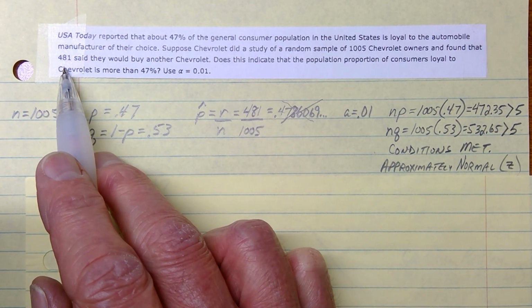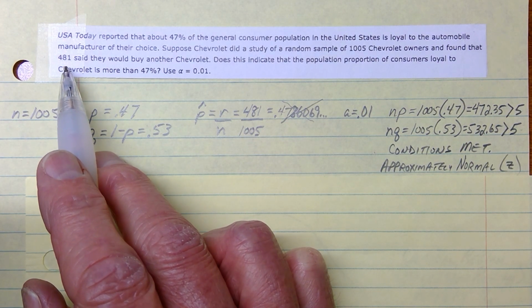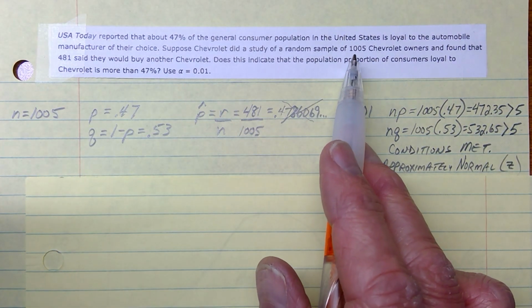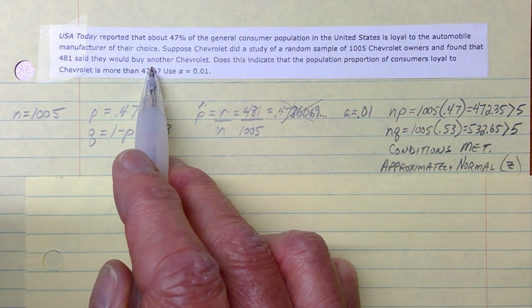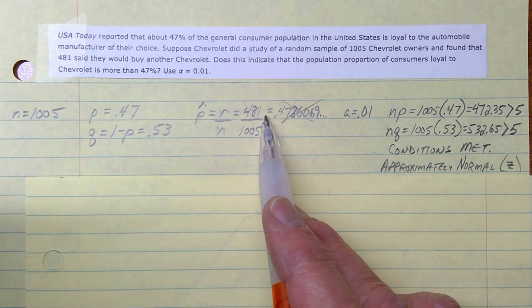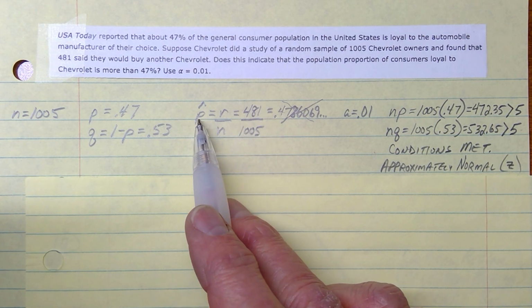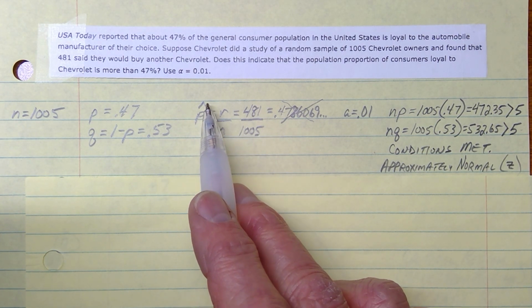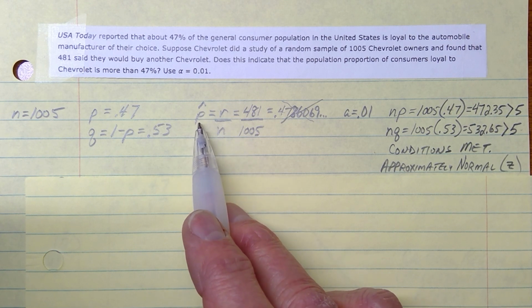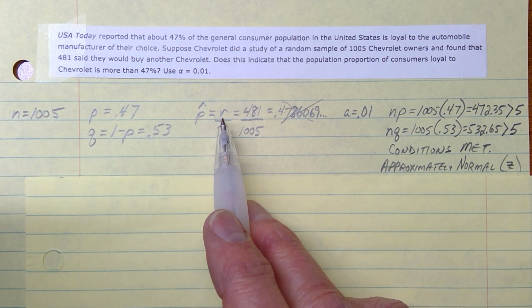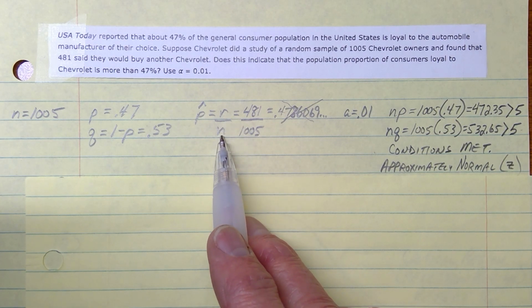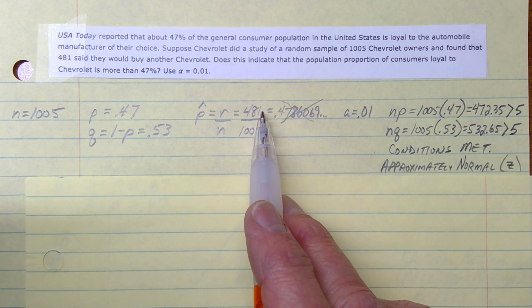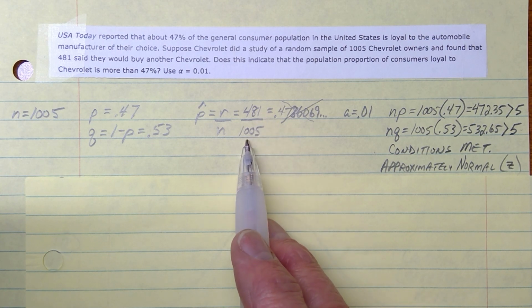And then out of that, this is the hint that you're going to be dealing with the proportion. When they say out of 1,005, 481 did this thing, well, that's a fraction. And that fraction is what we're going to turn into our sample proportion. We're going to call it P hat. We put a little hat over the P. The proportion is how many did the thing that you want out of how many people you sampled. So 481 said they would buy another Chevy out of 1,005 people that we interviewed.